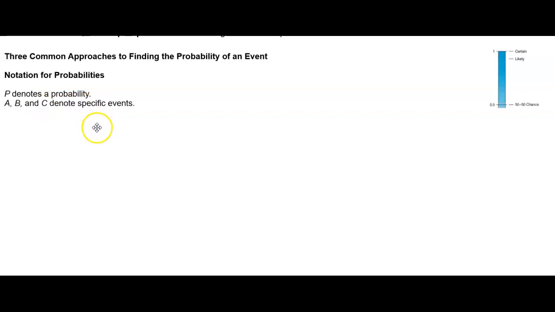Three common approaches to finding the probability of an event. First, we want to take a look at the notation for probabilities. The capital letter P denotes a probability. Capital letters A, B, and C denote specific events. Therefore, P(A) is the same thing as saying the probability of event A occurring.